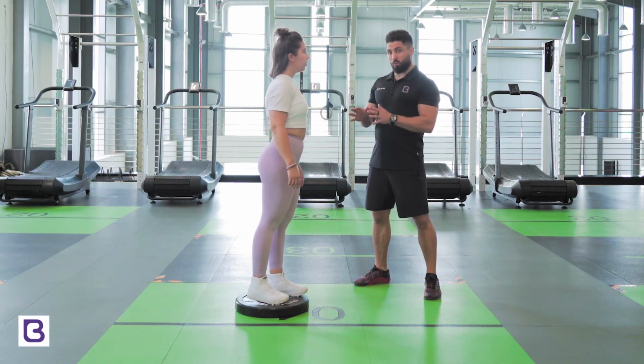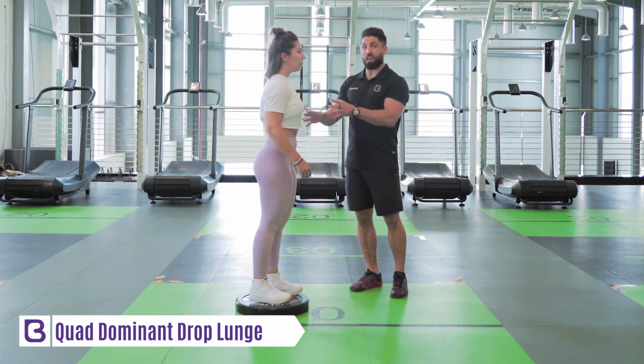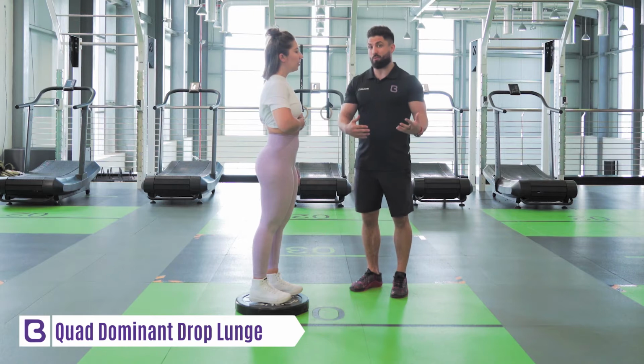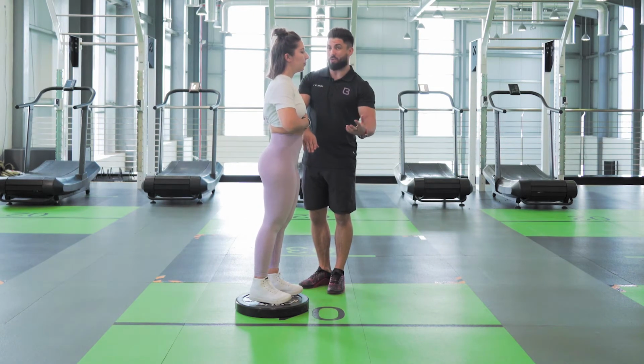We're going to look at the quad dominant drop lunge. So we're going to look at, first of all, just what does Mal have to actually maintain throughout these movements, because it's quite a dynamic movement we're doing here, unlike split squat variations. So that rib cage and pelvis alignment is going to have to stay where it needs to stay throughout.